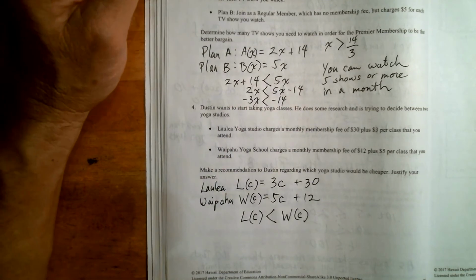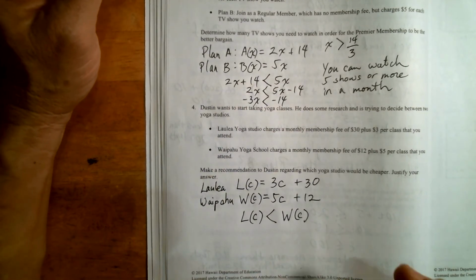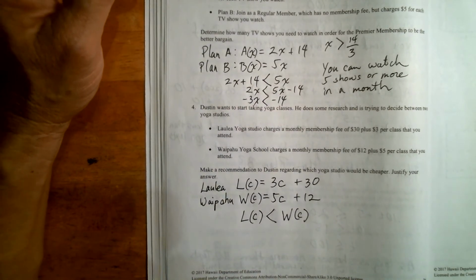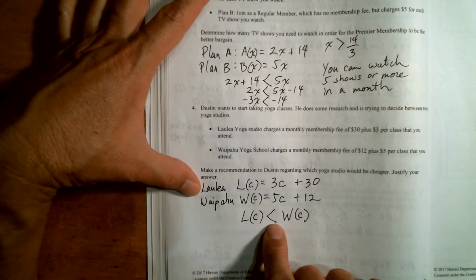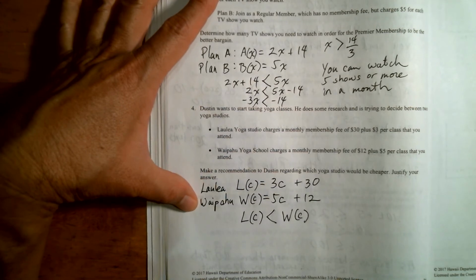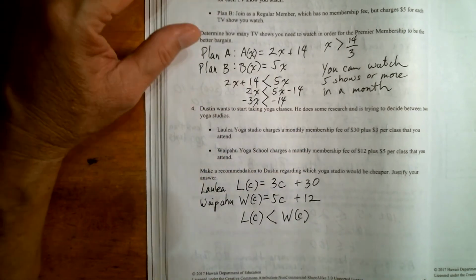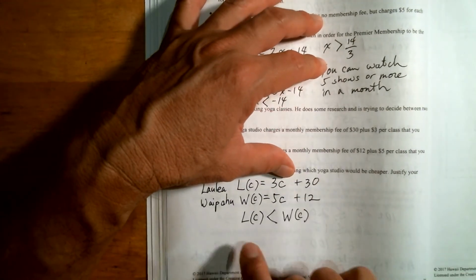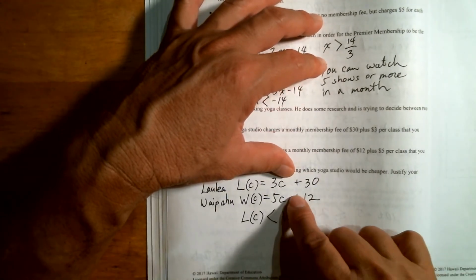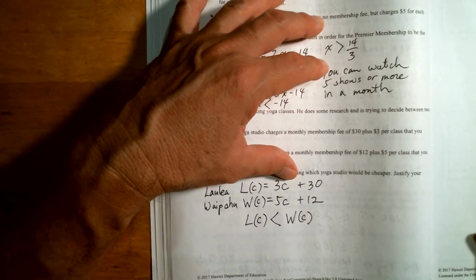We're going to say something is less than something for this to make sense to us. So we'll just use Laulea when it's less than Waipahu. We'll see what happens, okay? Substitute the function value for LC and the value for WC. Okay, let's do that.